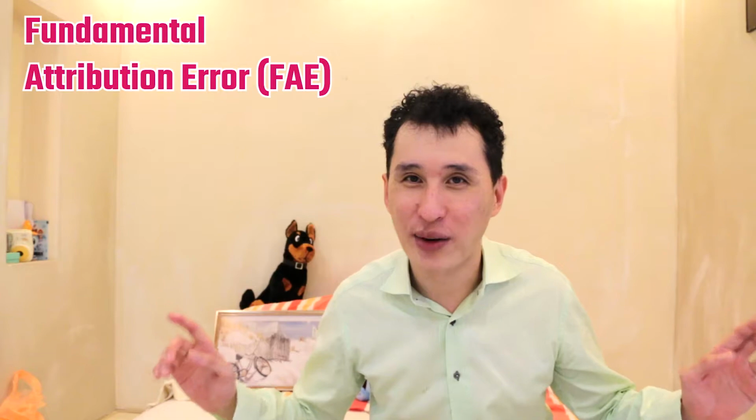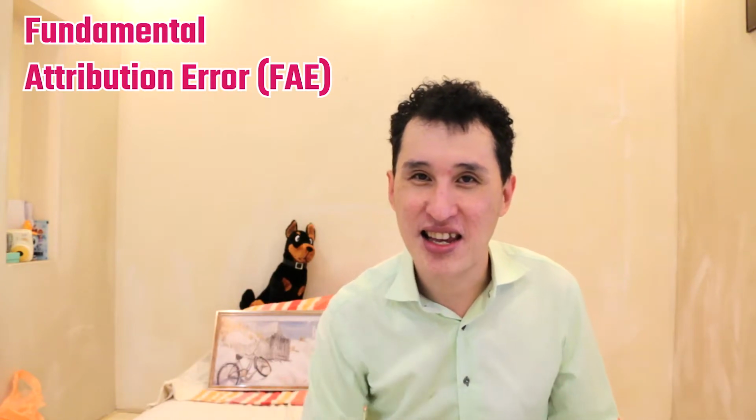Studies have shown that men particularly are prone to over-interpreting body language. This is what we call the fundamental attribution error, FAE. The fundamental attribution error is the tendency for human beings to attribute observed behaviors to dispositional explanations instead of other possible situational explanations.